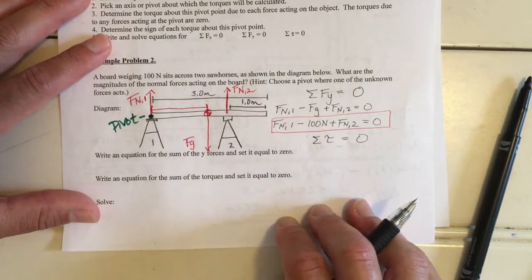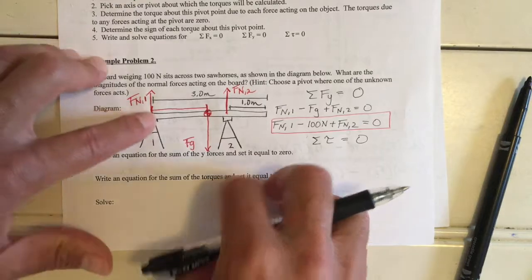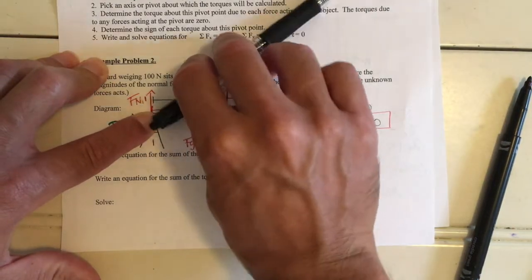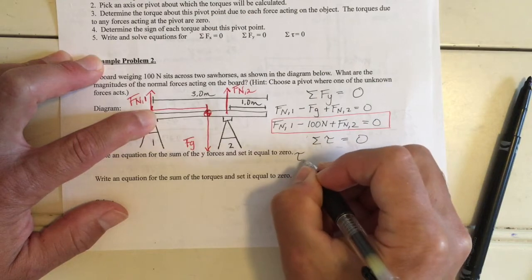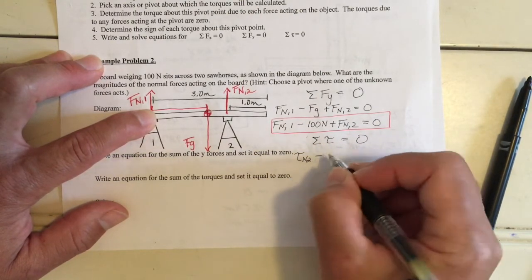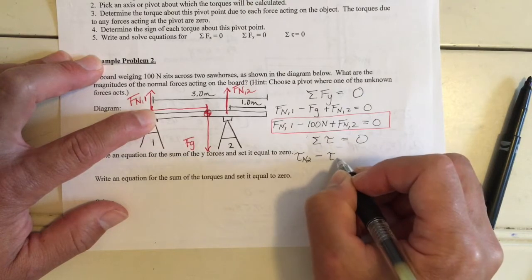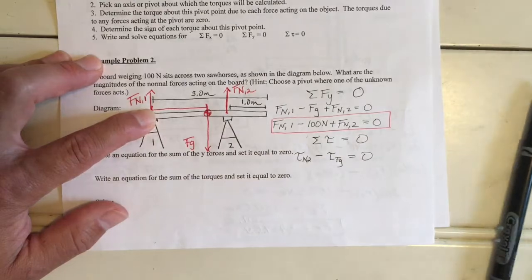Which one's the positive torque here, Fn2 or Fg? Well, which one's going to cause the board to turn counterclockwise? That would be Fn2. So we can say the torque due to normal 2 is going to be positive, and the torque due to gravity is going to be negative. So it's going to look like that.